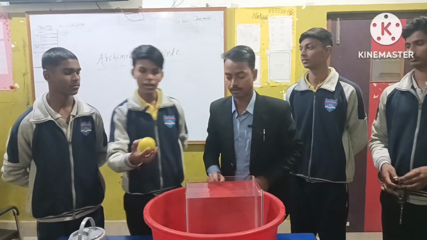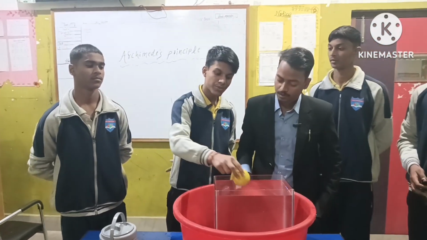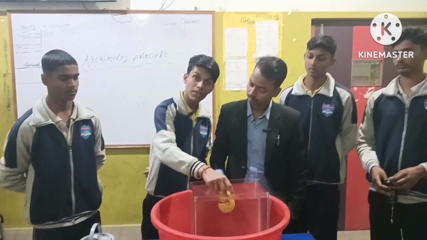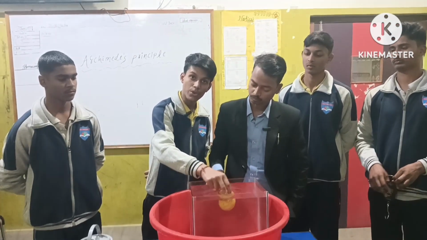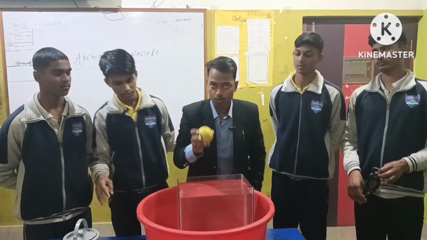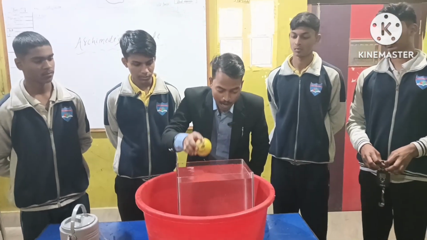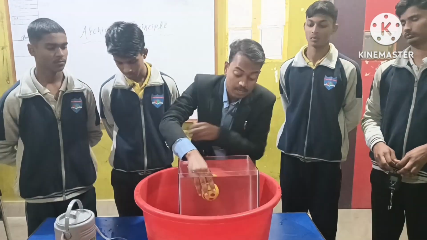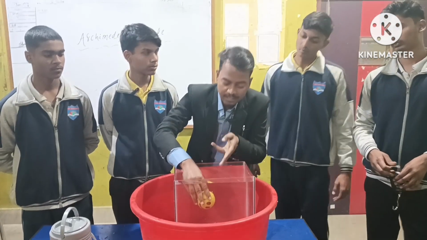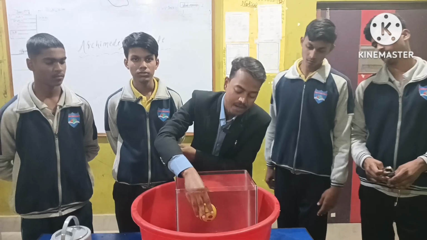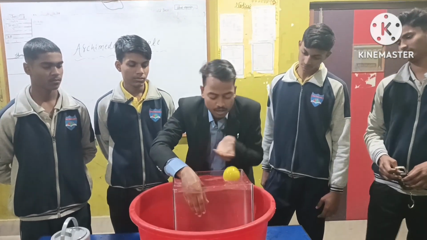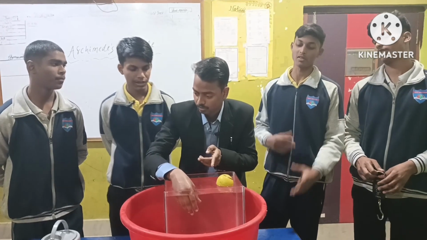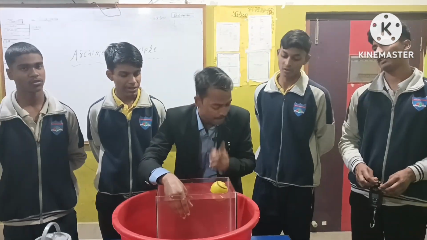Take the ball. When an object is fully or partially immersed in water, it experiences a force which is known as buoyancy force. Suppose that I have a ball. I submerge the ball inside the water. I feel some force acting on the ball. When I release the ball, it comes outside the water. Why is this happening? Because of the force of buoyancy.